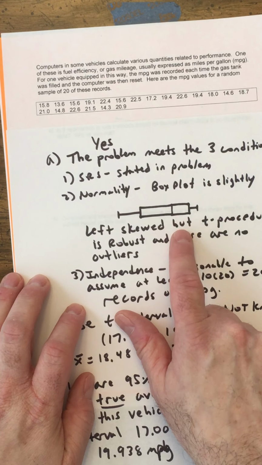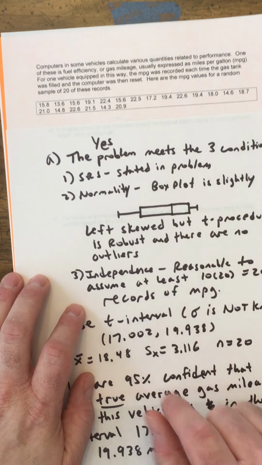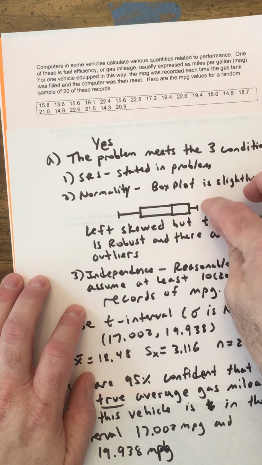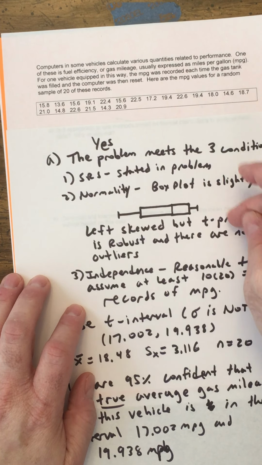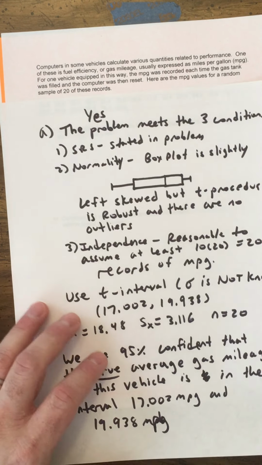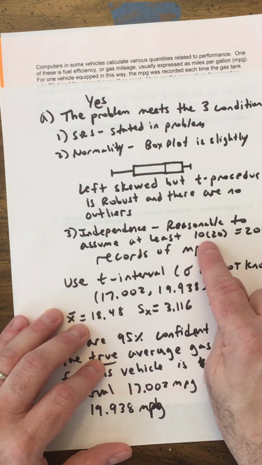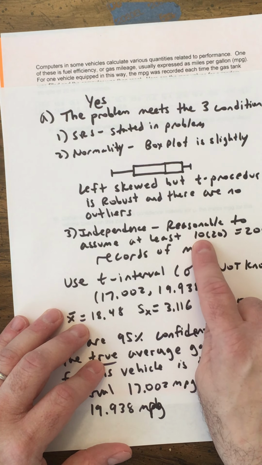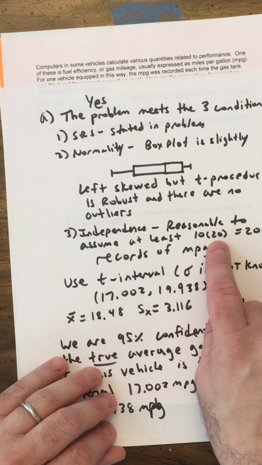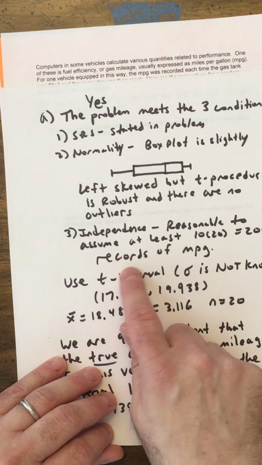No outliers, but because it's a T procedure, the T procedure is robust and there are no outliers. It's not necessarily truly normal, but the sampling distribution is approximately normal, so we could use the T interval. Independence. Again, it has to do with there being at least 10 times the amount of things in the population as there were in the sample. So we had a sample size of 20. It's reasonable to assume that you could get 200 records of miles per gallon.